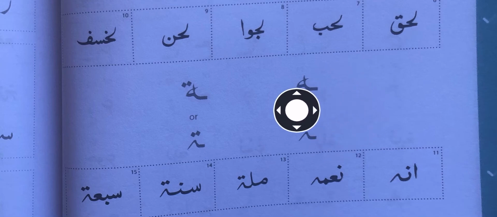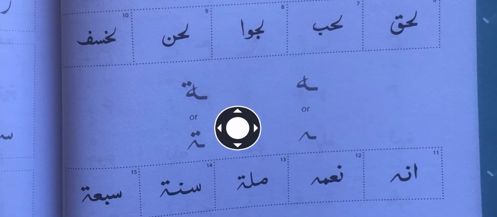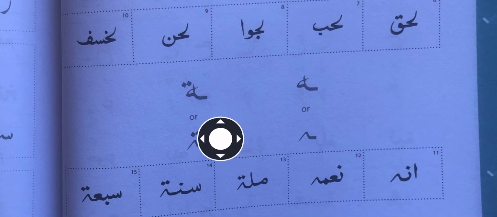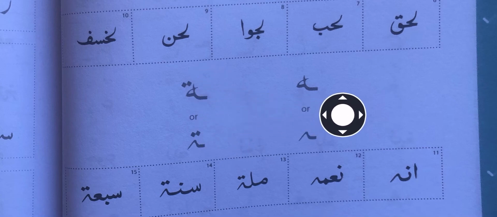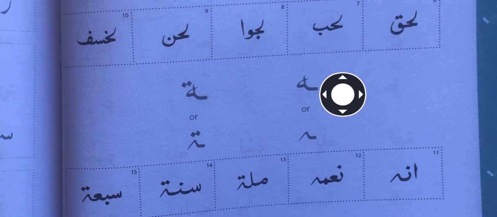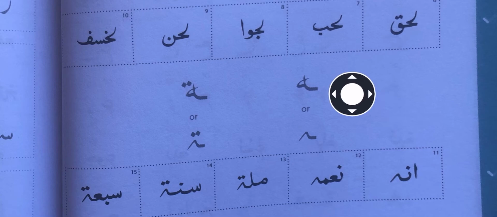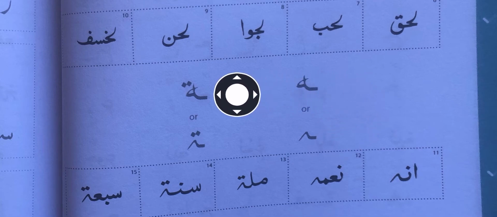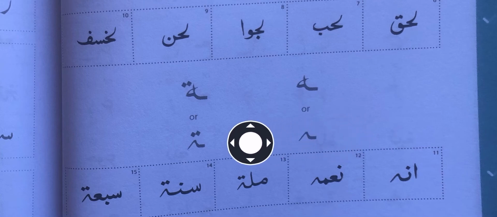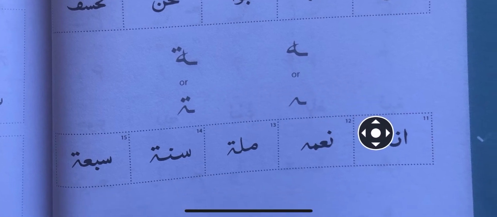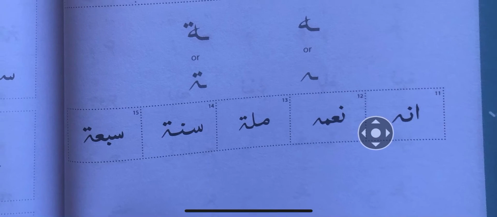We call it a Ha. So if you've got this shape of the Ta and this shape of a Ta, as soon as you take away the two dots, they transform into small Ha's. What do they transform into? Small Ha's. Small Ha, Ta. Okay, let's look at the examples.